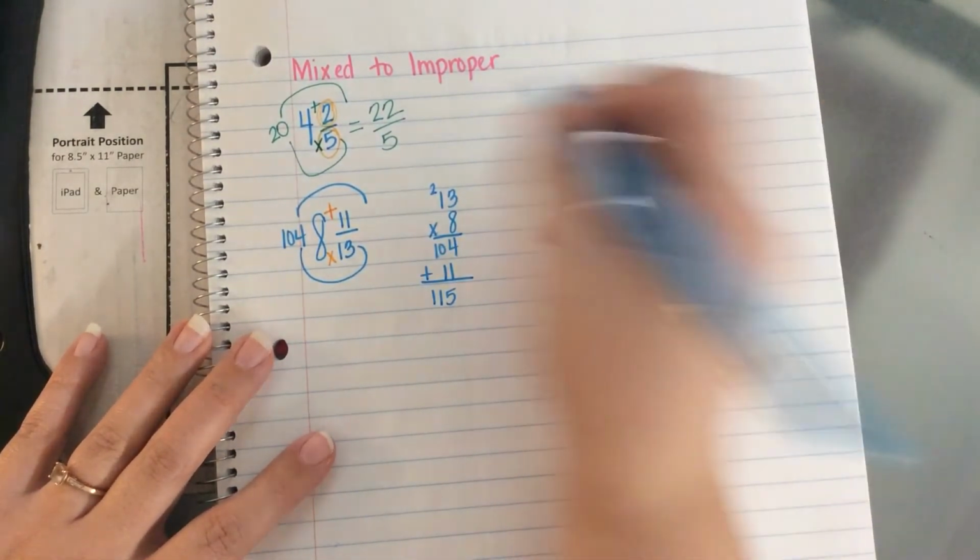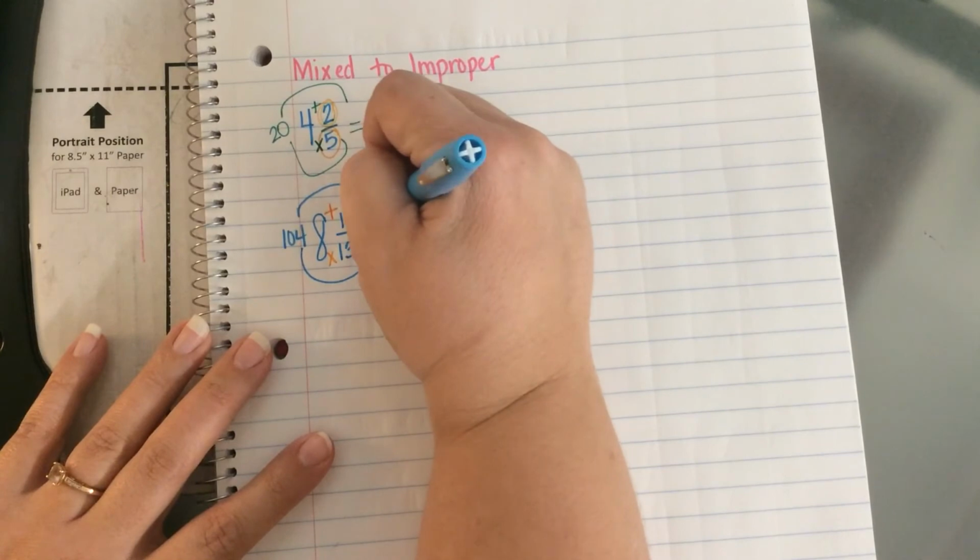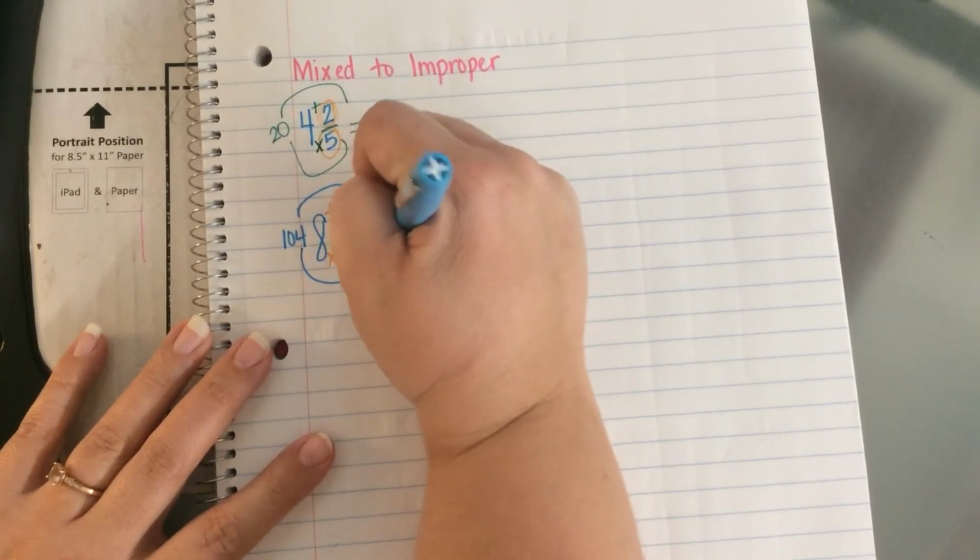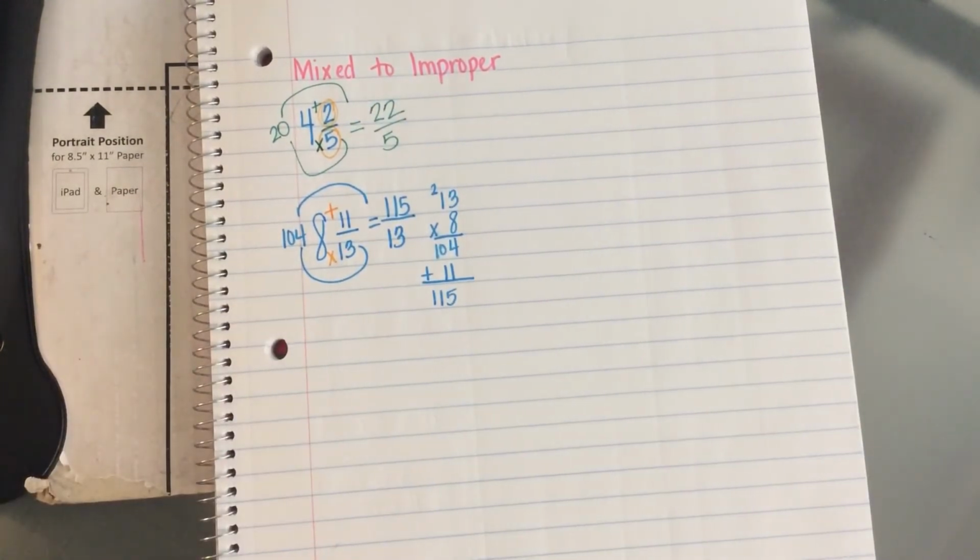giving you 115 over 13. Wow, this is pretty easy. That's a lot of answer. You can check your answer by doing it the other way.